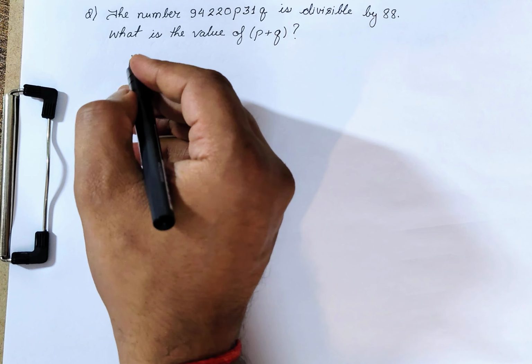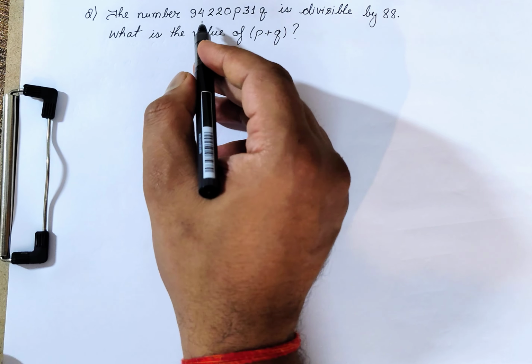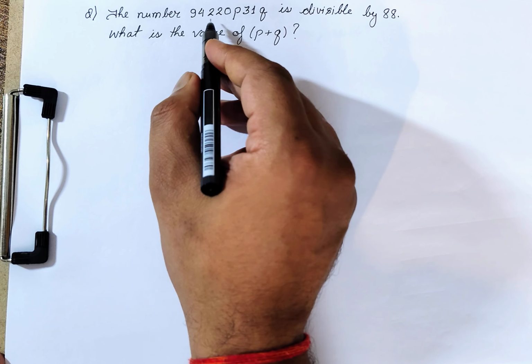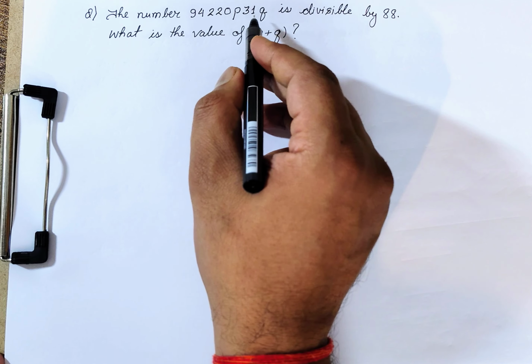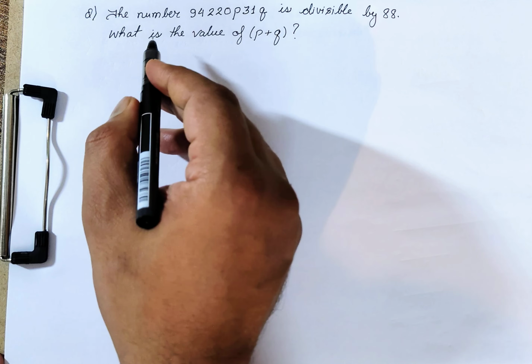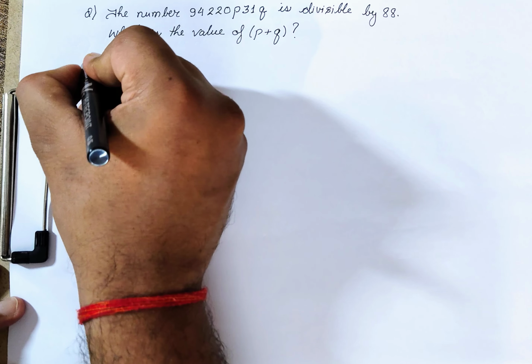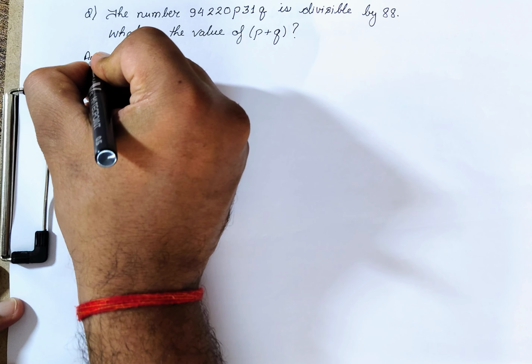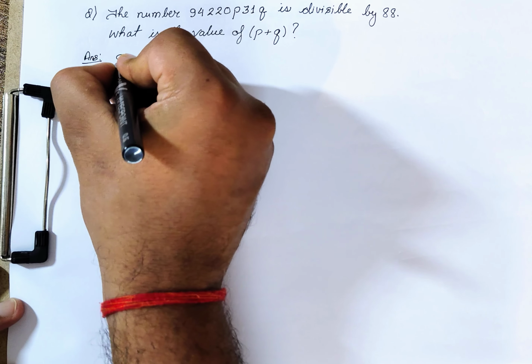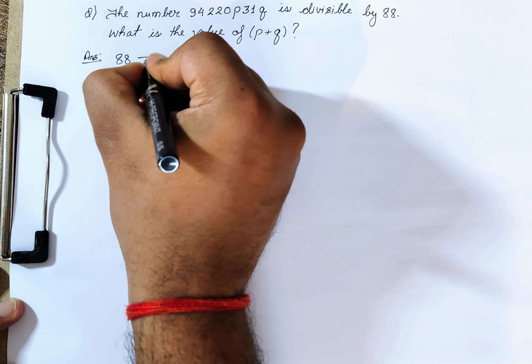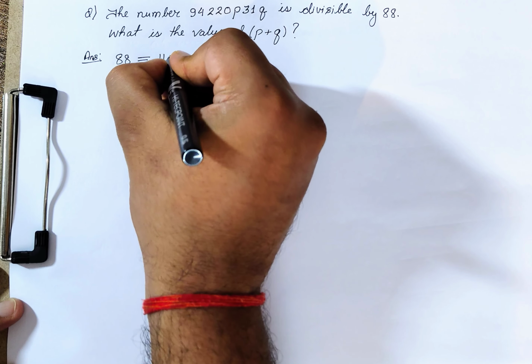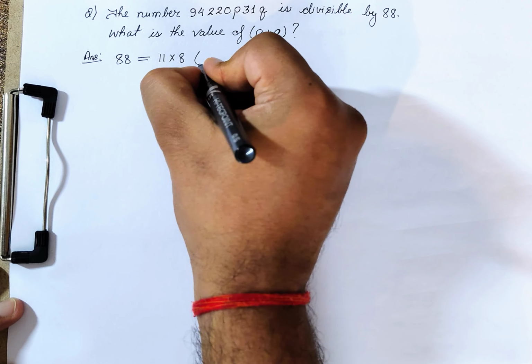Now let us see another question. The number 94220P31Q is divisible by 88. What is the value of P plus Q? So we know that 88 is a composite number which can be written as 11 into 8, and 11 and 8 are co-prime.